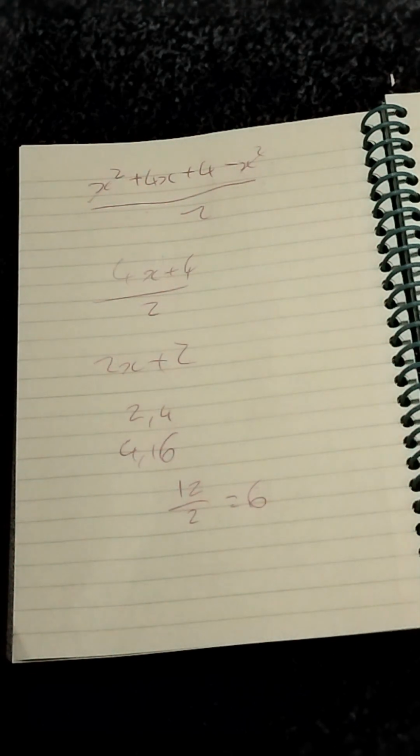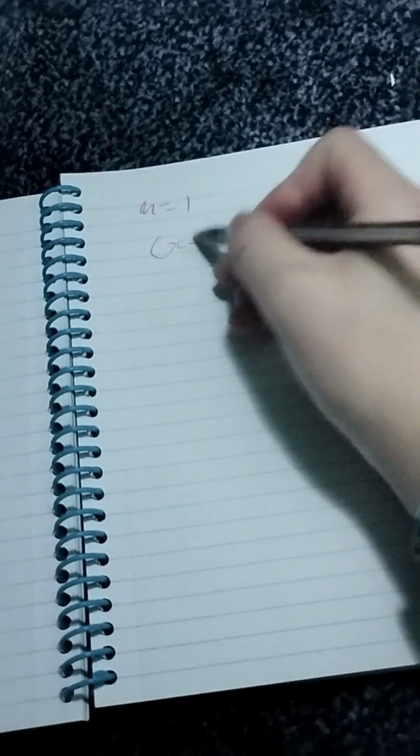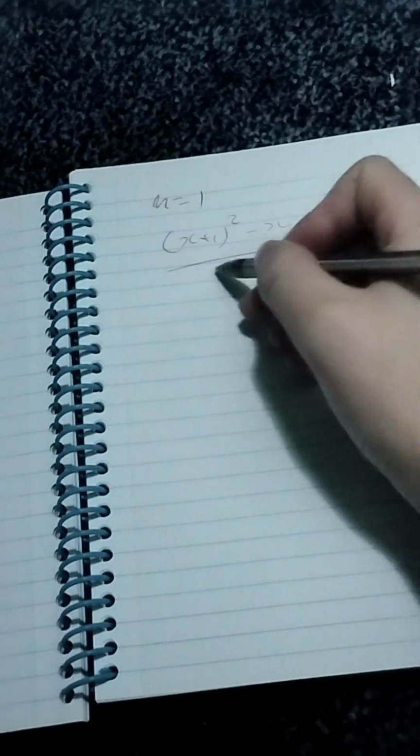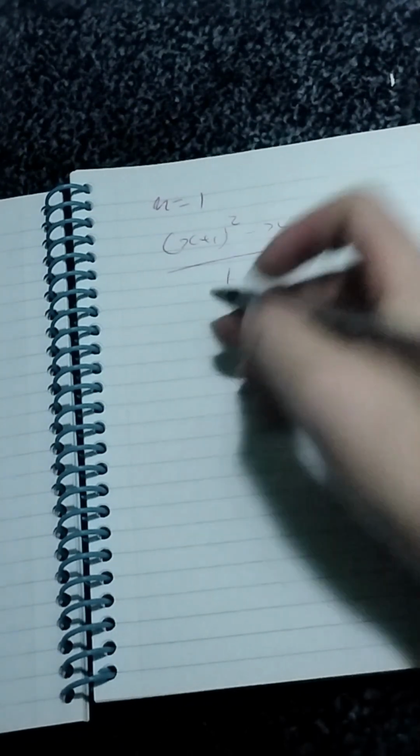Now, let's say we want it to get closer. We want to find how much it's changing each time, and we'll get a more accurate result if h is equal to 1. So, let's have this again: x plus 1 squared minus x squared over 1.